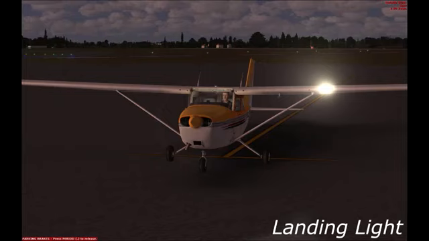So the landing lights are powerful, bright, white lights which point forward and are used to illuminate the ground during the approach and landing. You'll usually find them built into the leading edge of the plane's wings. The next switch is for the taxi lights.